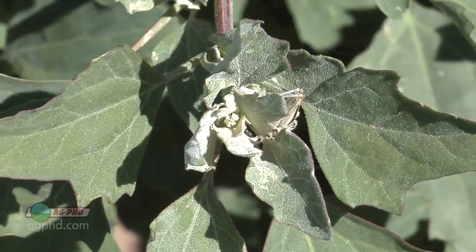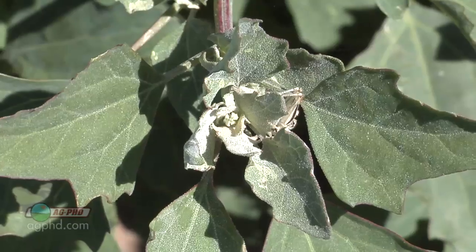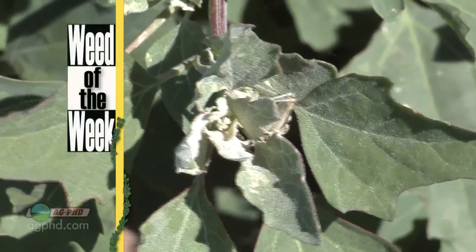Well, unfortunately, all that stuff we talked about doesn't do anything for our weed of the week. Can you identify this week's weed?